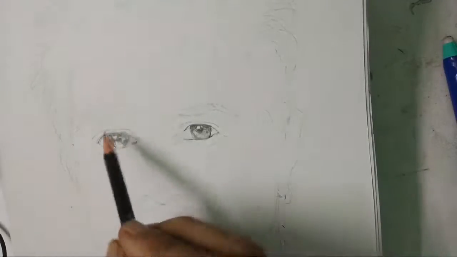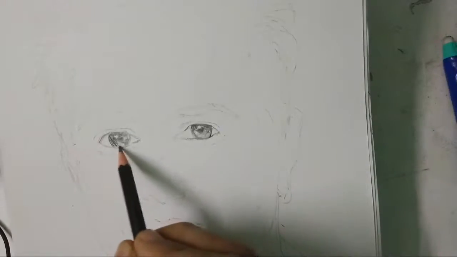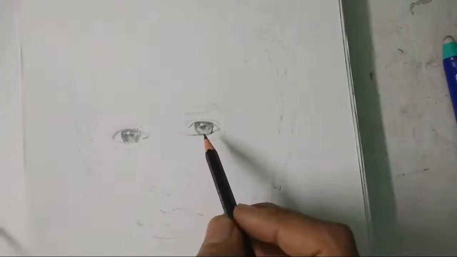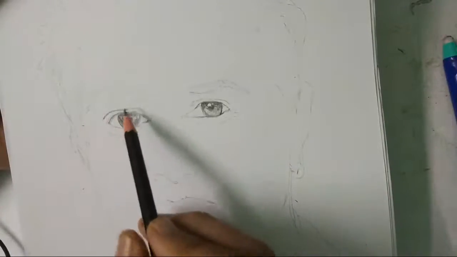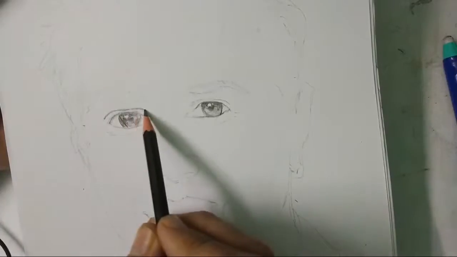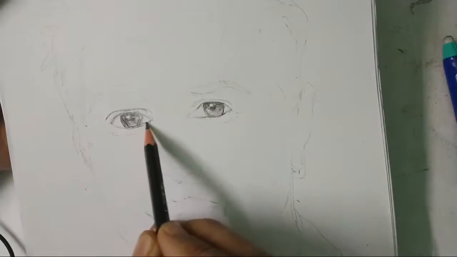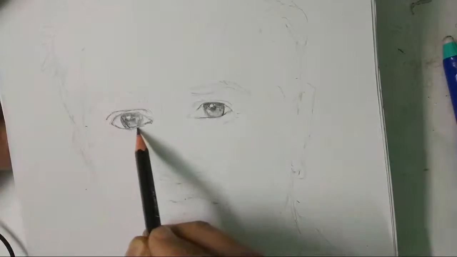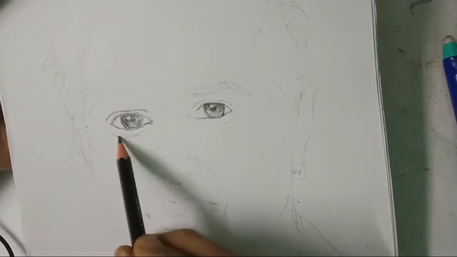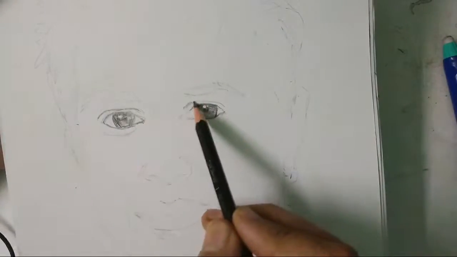This shows that the eyes are alive, and it gives a basic impression of realism, slight realism. You can go on making detail, but the first thing which I consider is giving the proper shape of the eyes. Then you have to give life to the eyes. Now the outline and the shape of the eye is correct.